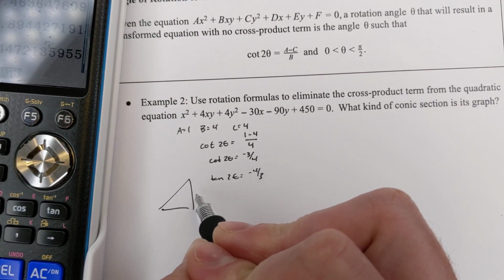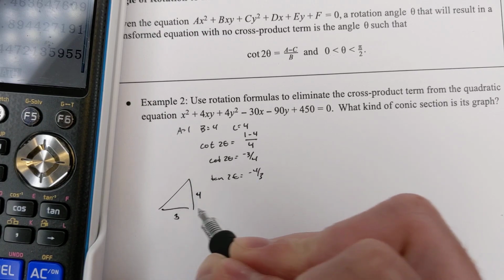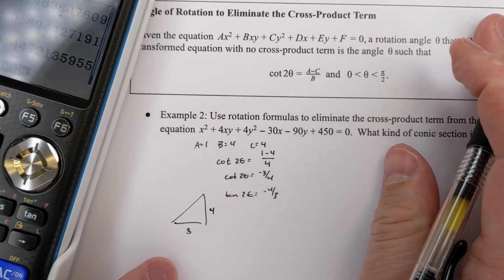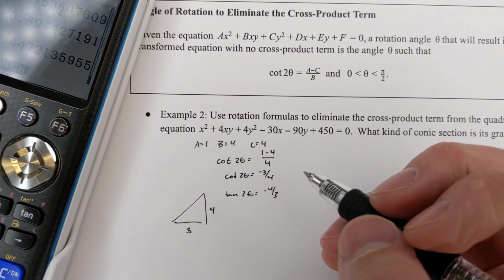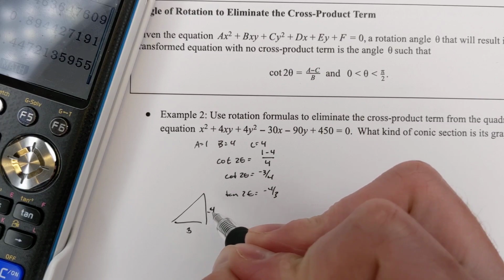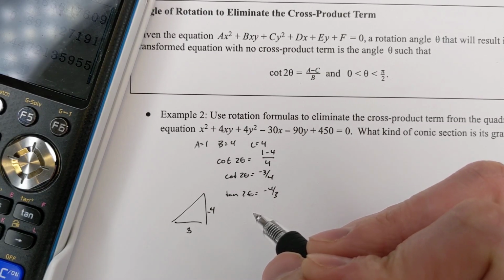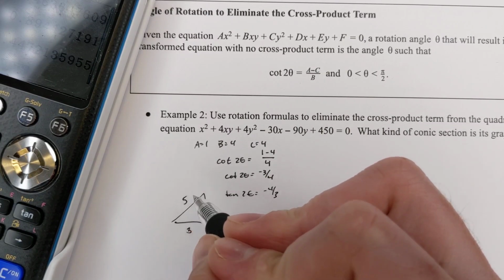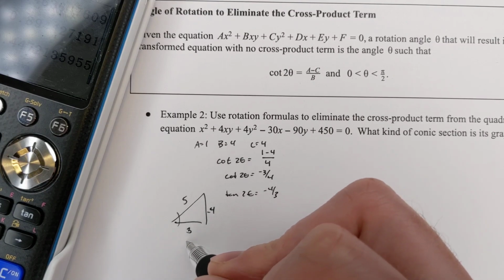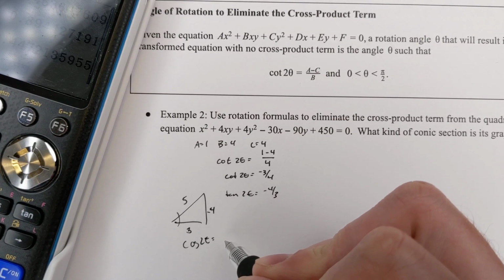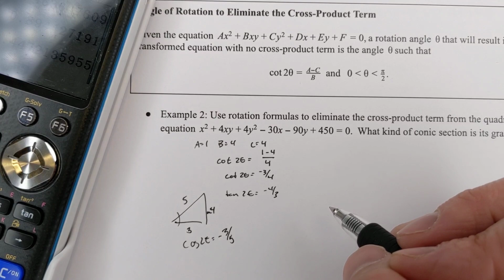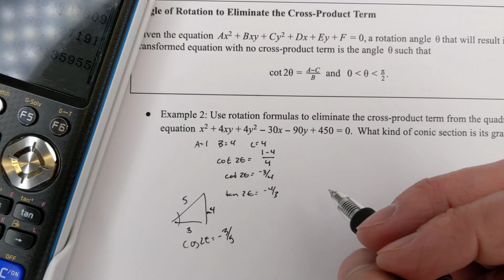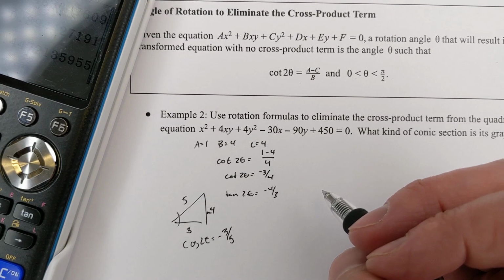So negative 4/3, opposite over adjacent, which means this is 5. So cosine of 2 theta is equal to negative 3/5, because that has to be the one that's negative. And then I can use half angle formulas to figure out what these things are.